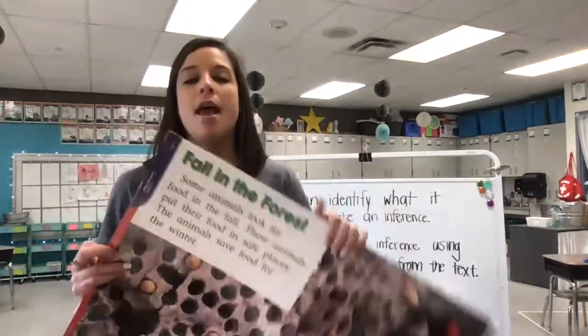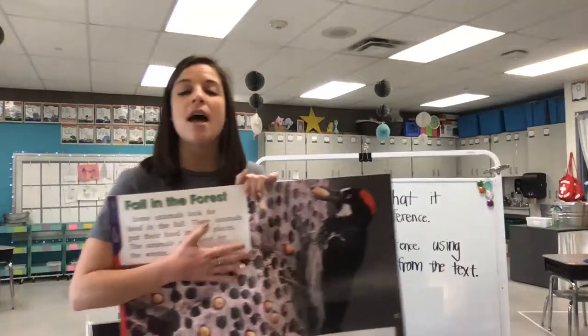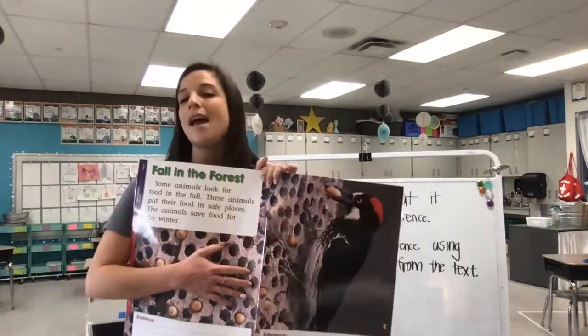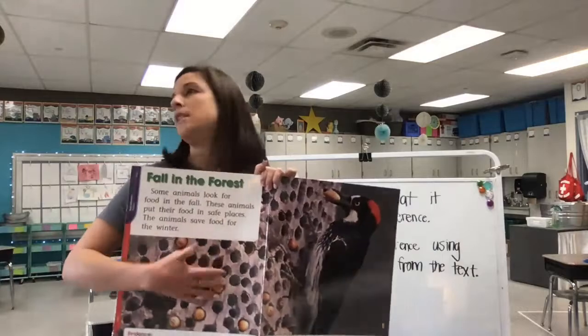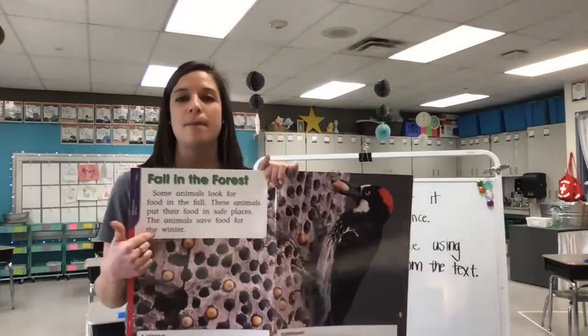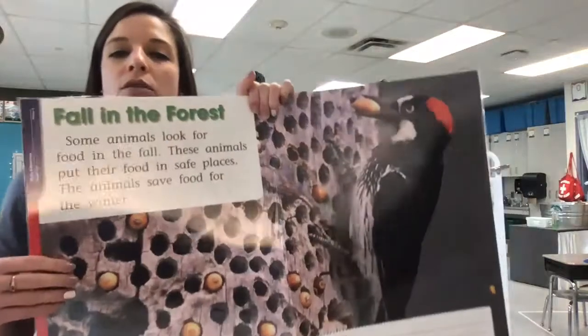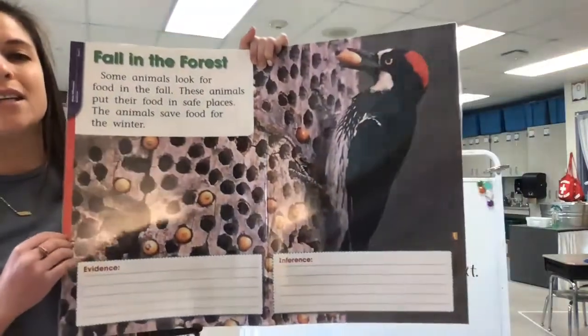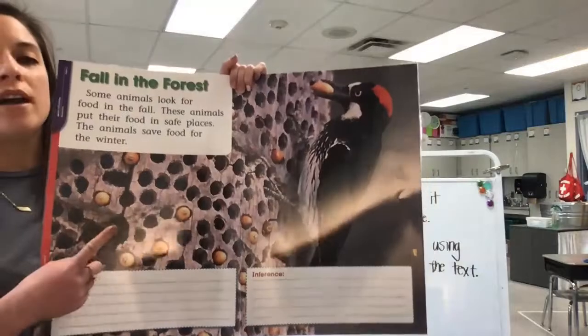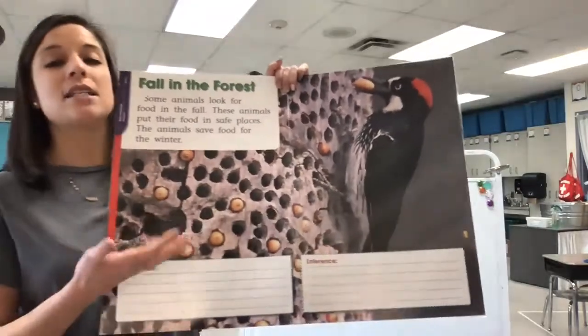So we're going to use what we know about making an inference to look at a new poster today. And the poster we're going to look at today is a non-fiction text. Non-fiction text means that this information is not made up. It is factual. It gives us information about something. So already as a reader, by looking at the photograph, I can see that this is a picture of a bird. I know what kind of bird it is because I've seen this kind of bird in real life.